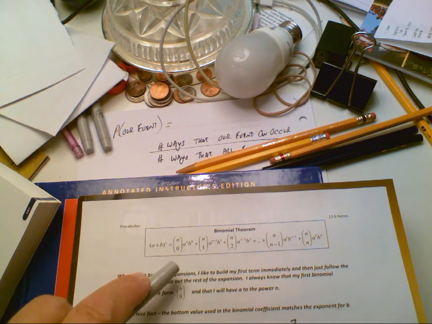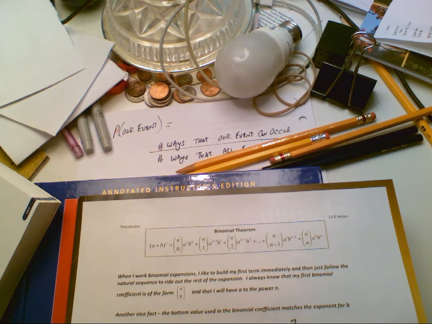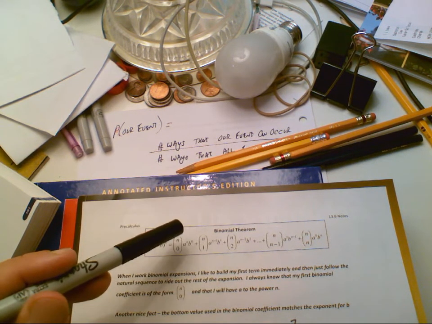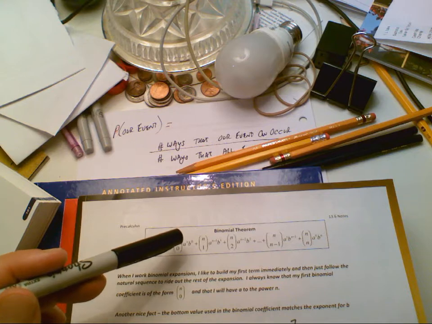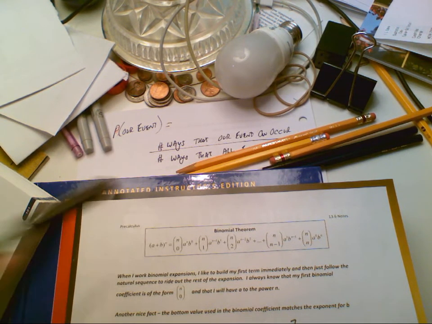So whatever number I see in the bottom of my combination, that's the power to which b needs to be raised. And that really frees me up to build this thing without having to do a great deal of memorization. Once I know what power b has to be raised to, I just figure out what power a has to be raised to so that the sum of the powers is equal to n.